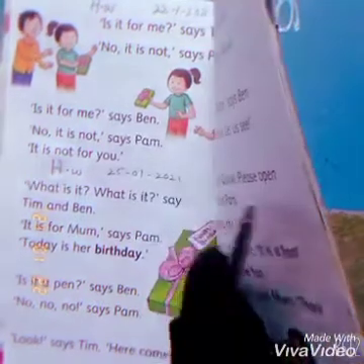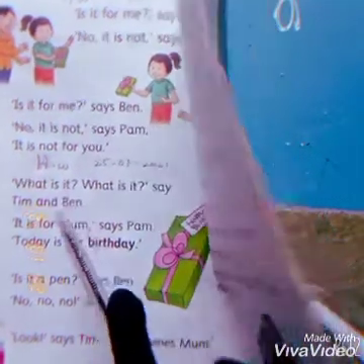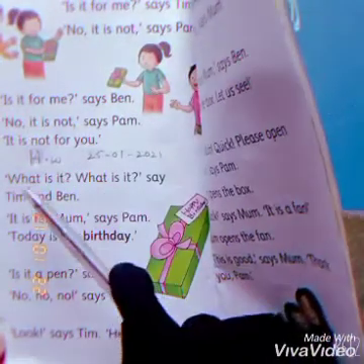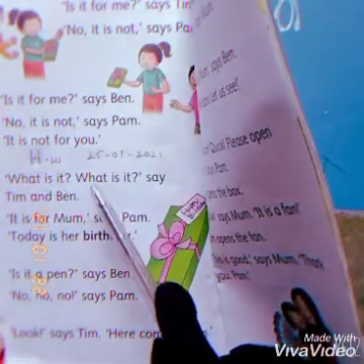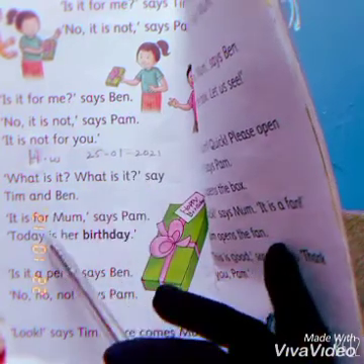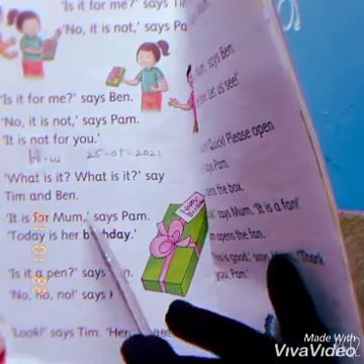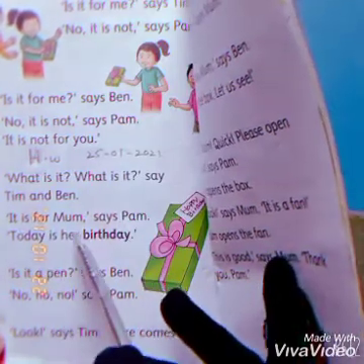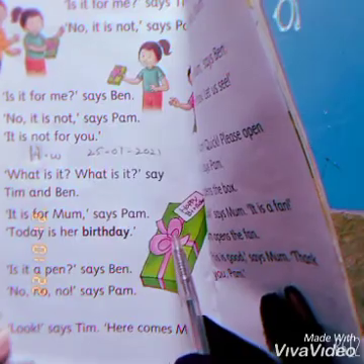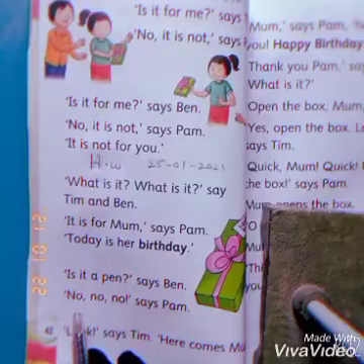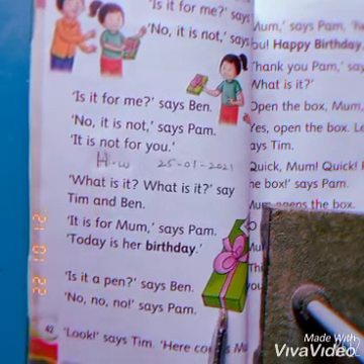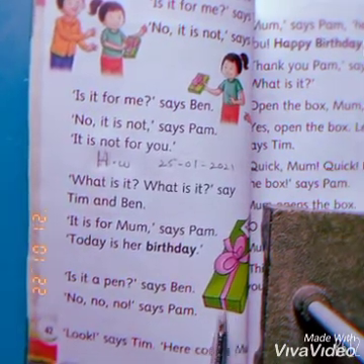Now, kids, come to today's lesson. What is it? What is it? Say Tim and Ben. It is for Mom, says Pam. Today is her birthday. Whose birthday is today? Today is Mom's birthday. And whose gift is this? It's Mom's gift because today is her birthday.